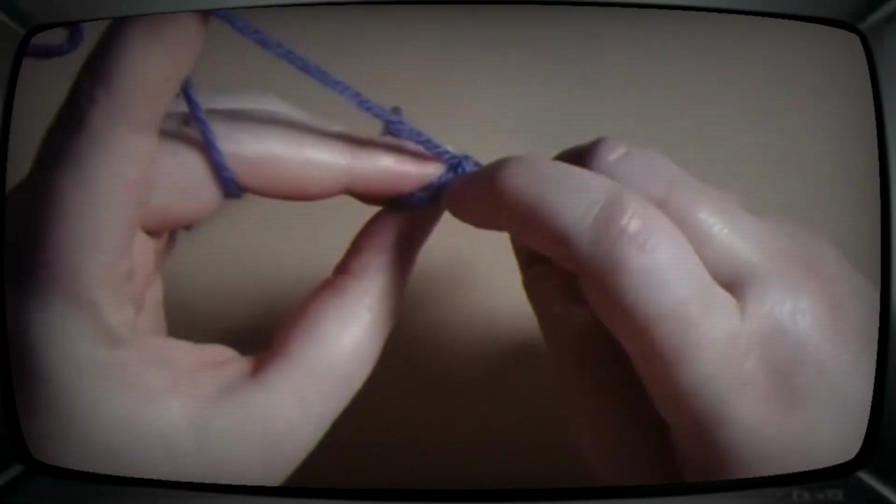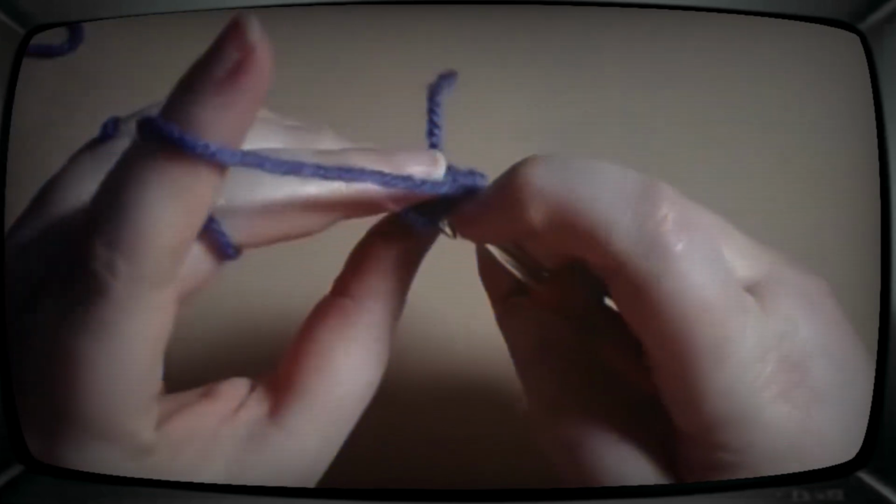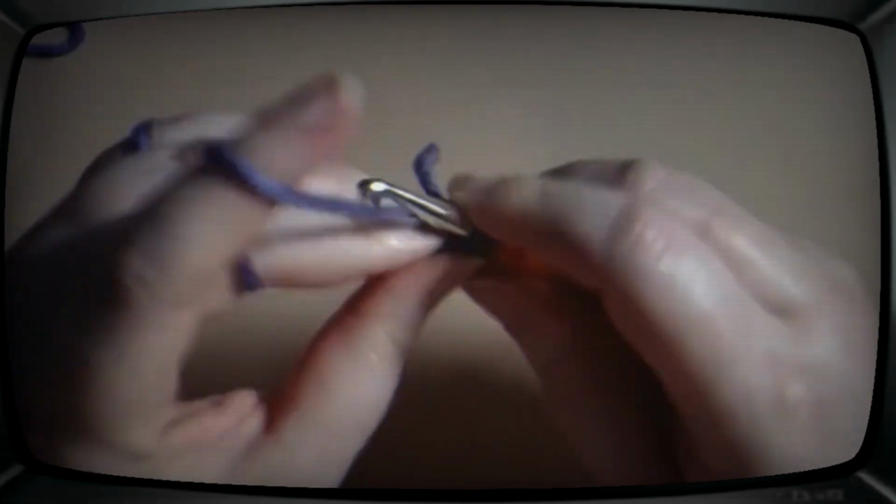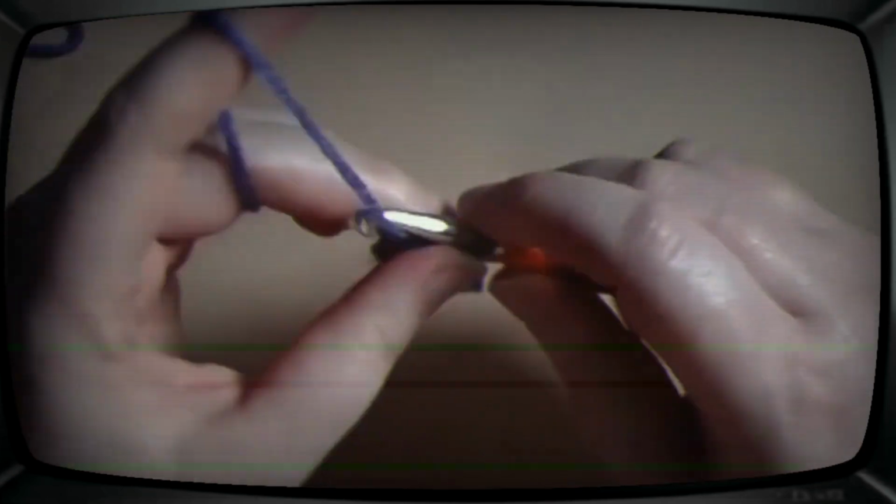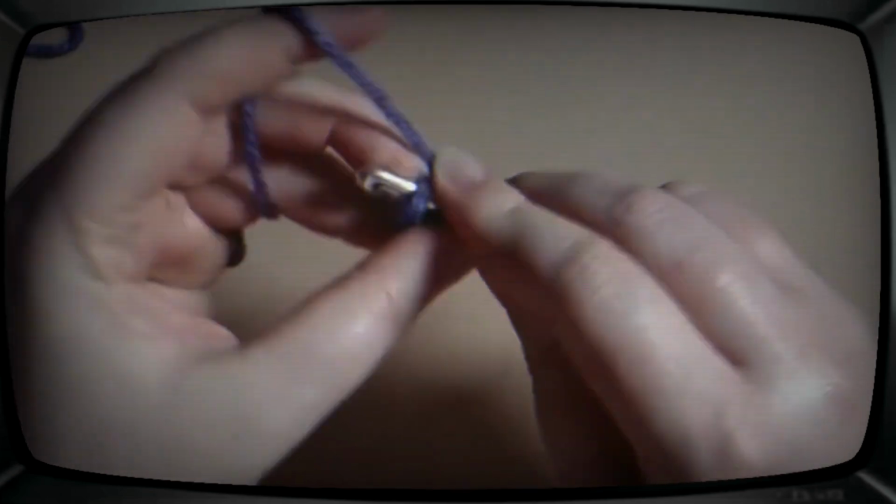The procedure demands structural expansion. To increase the circumference, the practitioner must place 2 double crochets into each existing stitch.